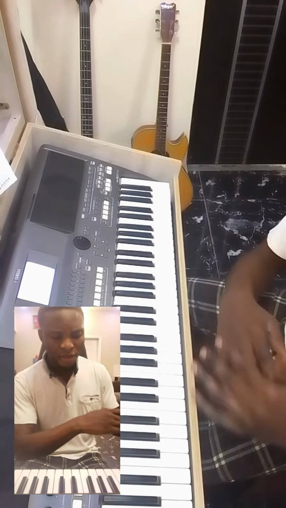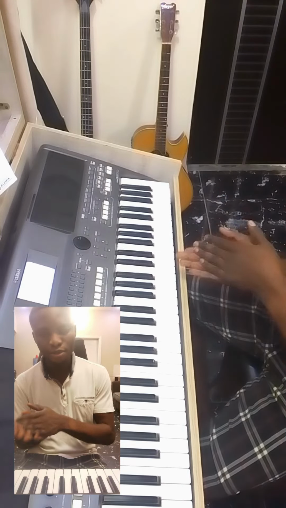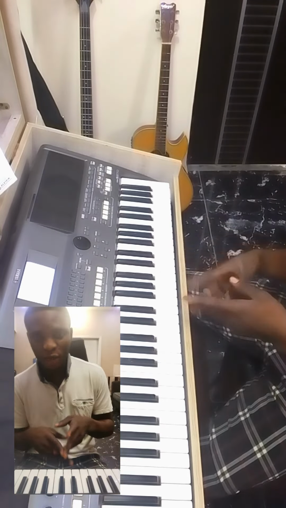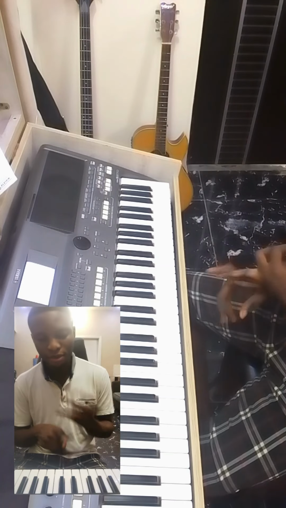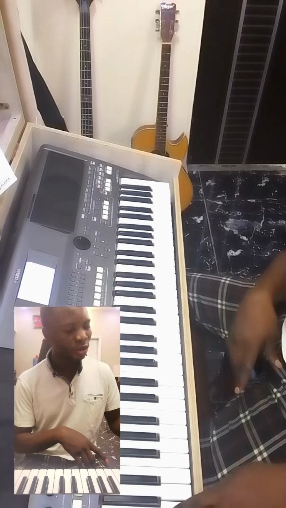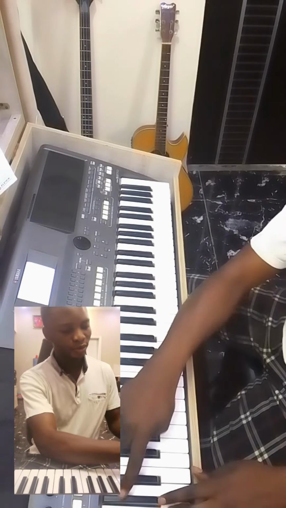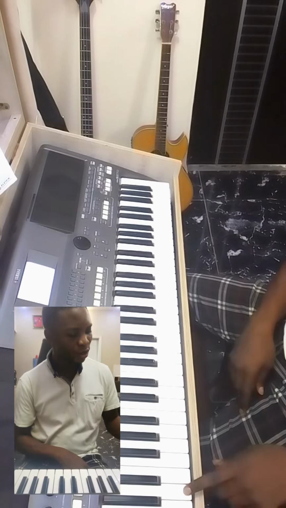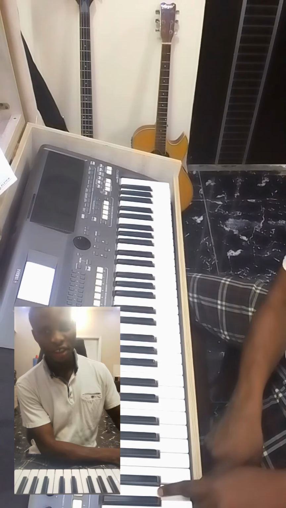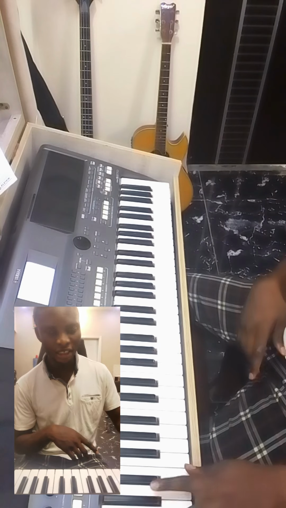So if you check, keep on checking: the immediate black key on the right is a sharp, the immediate black key on the left is a flat. So you notice that the black keys have two names, either a flat or a sharp. Let me go to the first key. This is key C. If I go to the immediate black key on the right, this black key here is called C sharp. The next white key is a D. If I go to the immediate black key on the left, this black key is called D flat. So have you seen two names, C sharp and D flat?